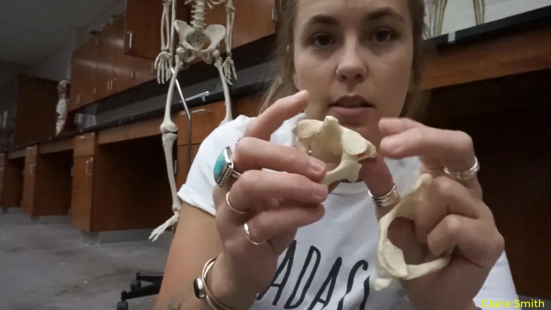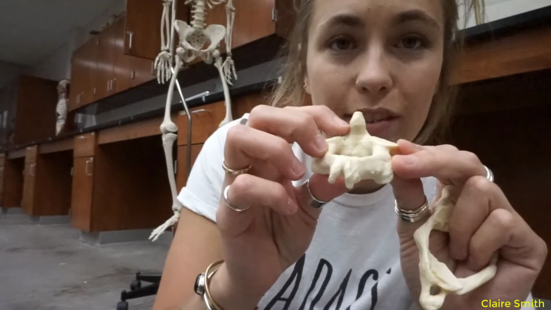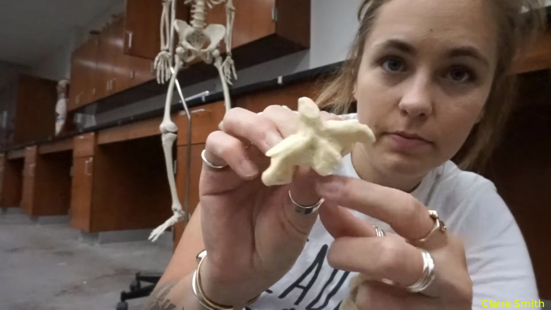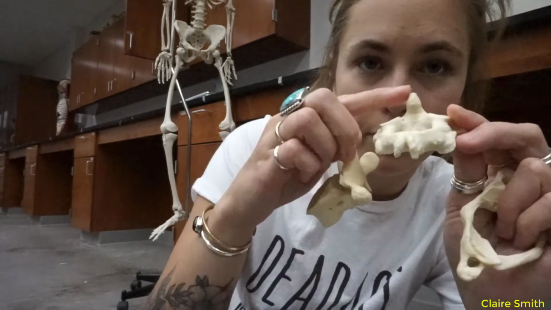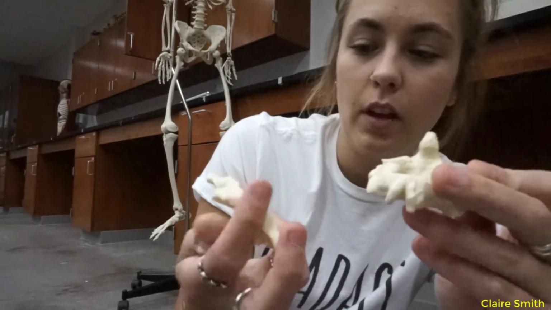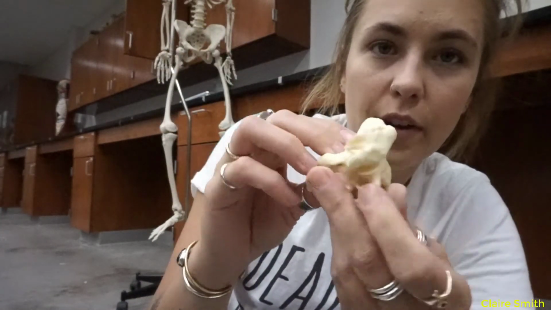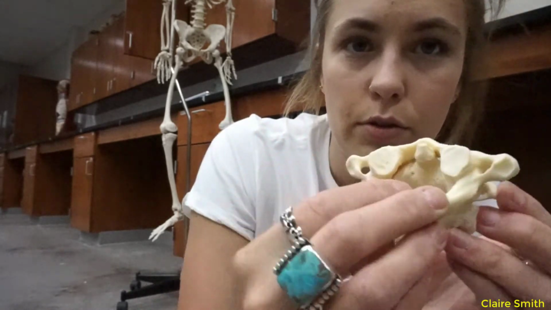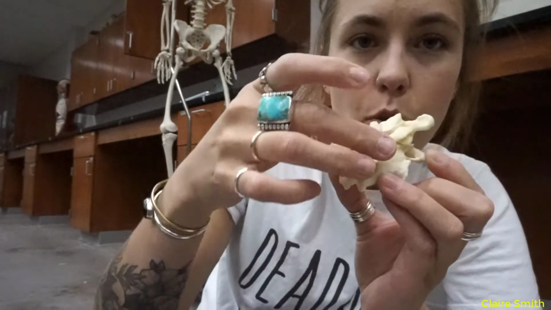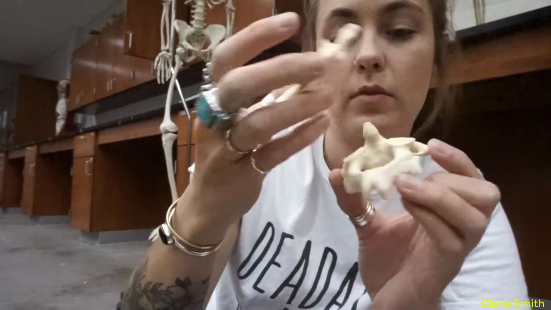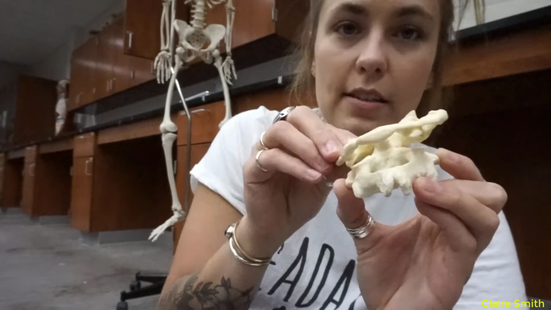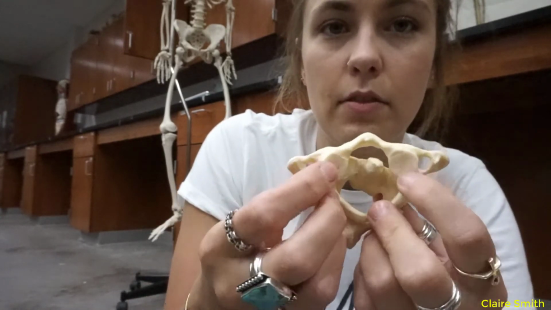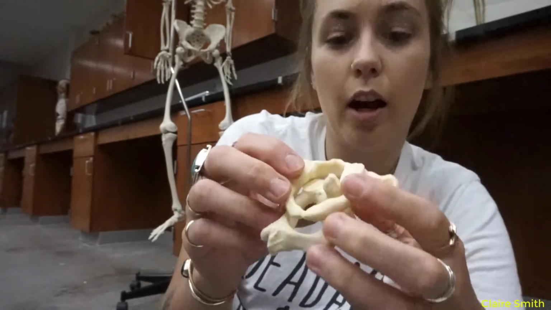And then your axis, C2, has this, it's called a dens, that little pointy part that goes up. None of your other vertebrae have anything like that. So your atlas goes on top of your axis, and you see how the dens goes through the middle there. This allows your head to rotate side to side. So your dens articulates to allow your head rotation side to side. Your atlas, these facets allow your head to nod up and down.